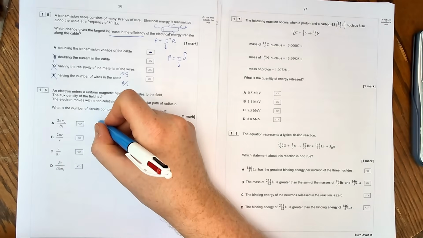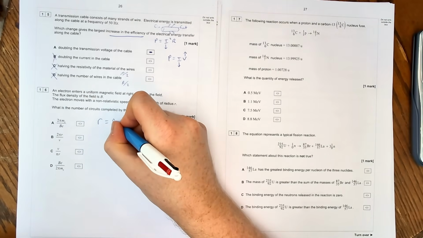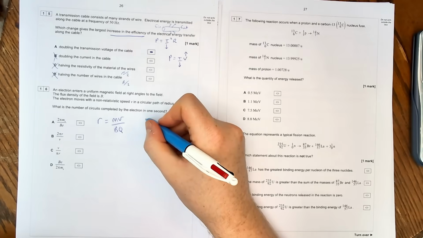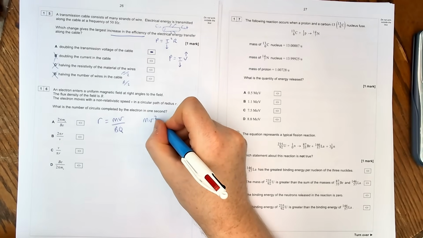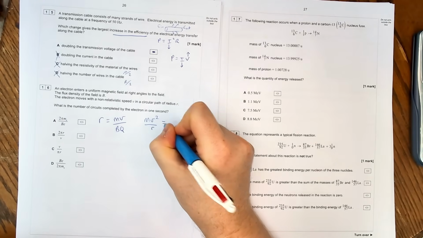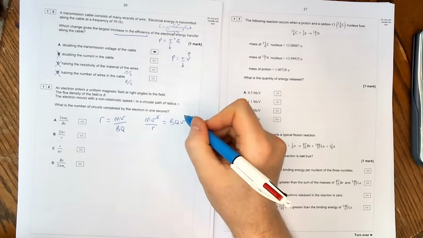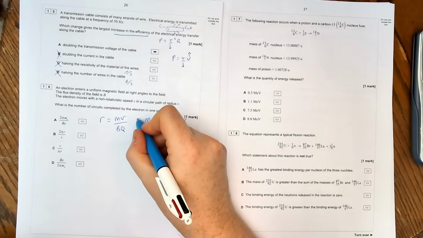You don't get given this equation in your equation sheet, but r equals mv over Bq is a really useful one to be able to derive quickly. I'll show you where it comes from. It comes from equating the centripetal force mv squared over r to the force provided by a magnetic field. So getting rid of one v and rearranging for r leads to this.